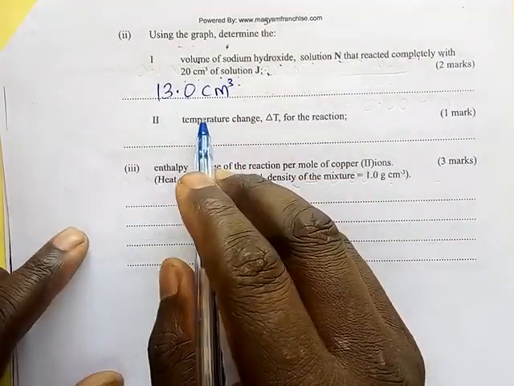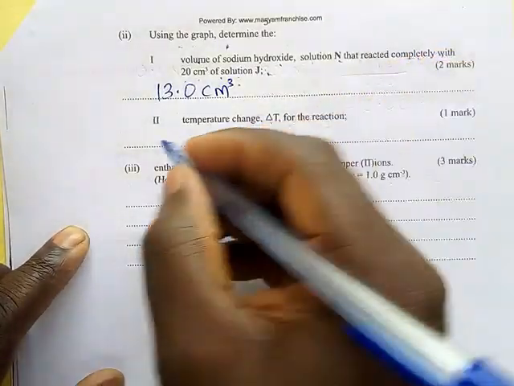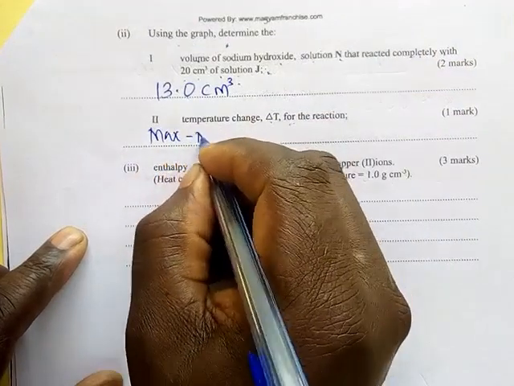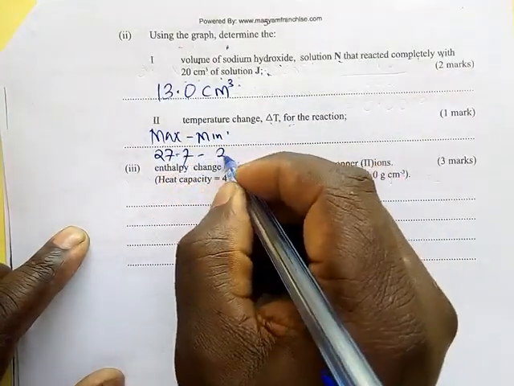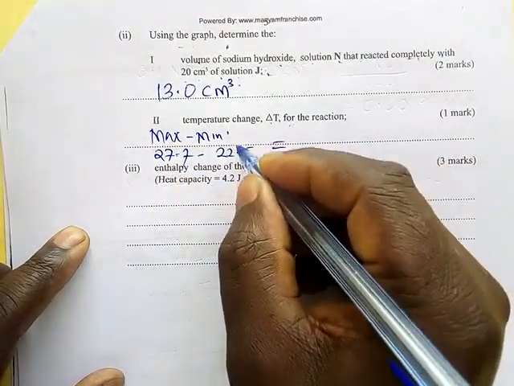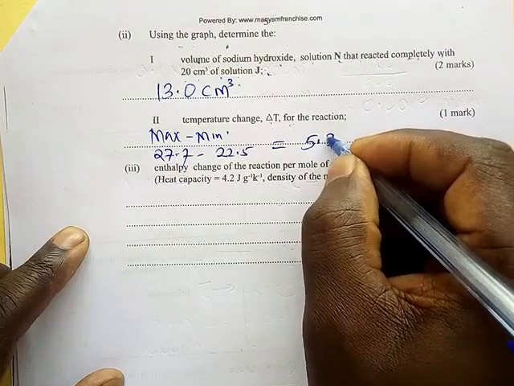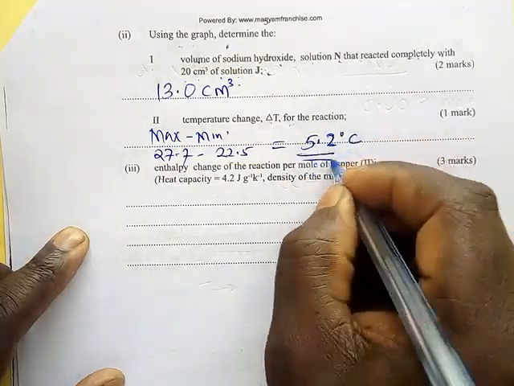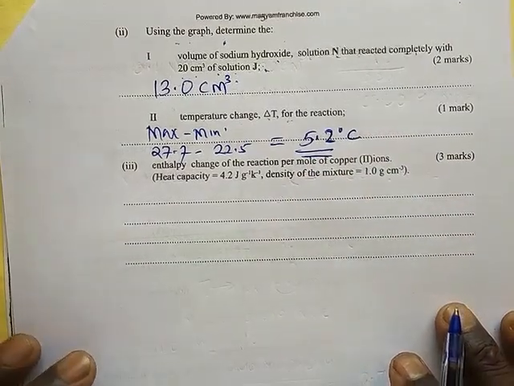You have done temperature change. For temperature change, we must have maximum minus minimum. Our maximum was 27.7 and our minimum was 22.5. Mathematically, you find it is 5.2 degrees Celsius. That is our temperature change.